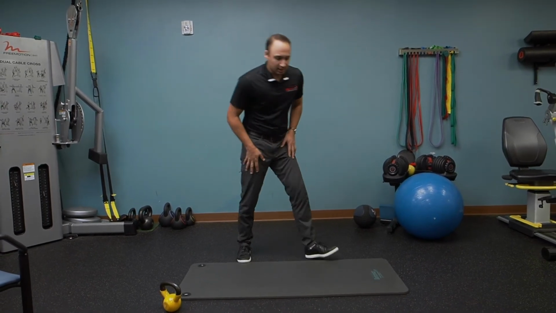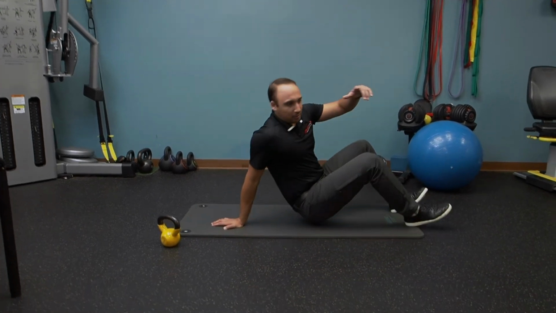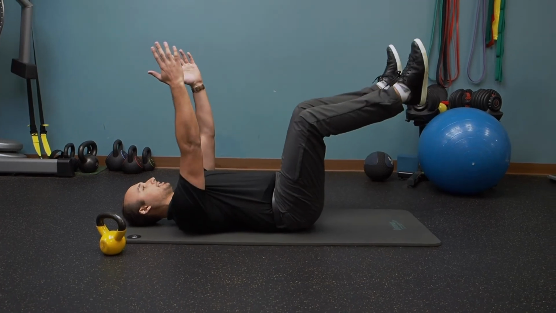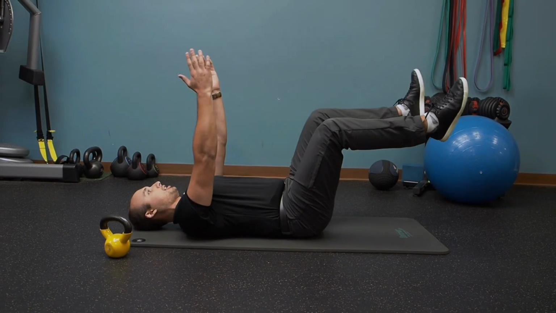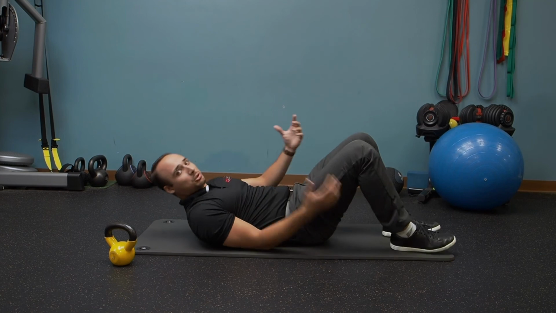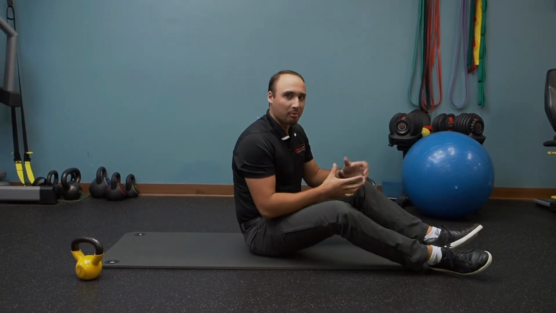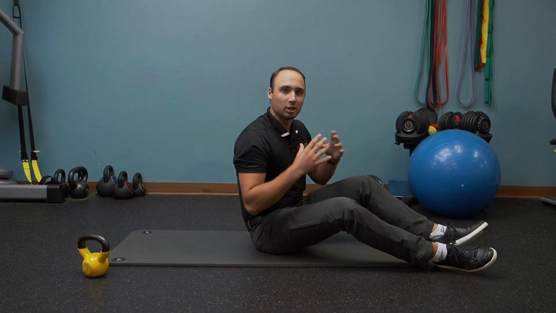So the way that I like to teach this is I'll have our patients lie on their back. Many patients may have heard of something called a dead bug. It's like this. This is a great exercise. However, it can be a little too advanced for people who are coming out of a really bad flare-up of back pain and sciatic pain. So we start a little bit simpler.